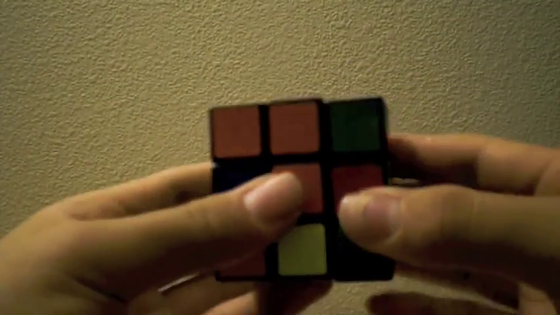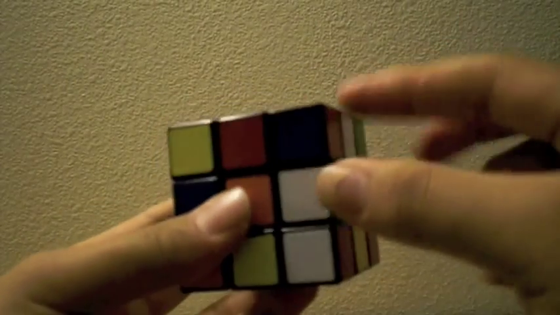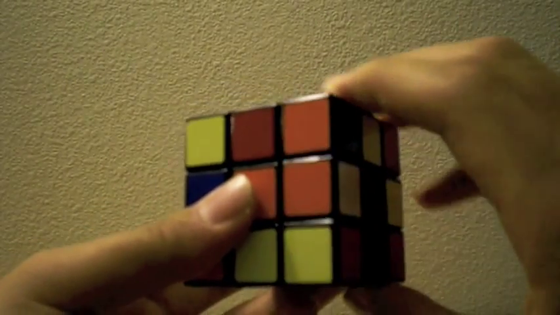So it's halfway solved, other piece on top, solved, solved.